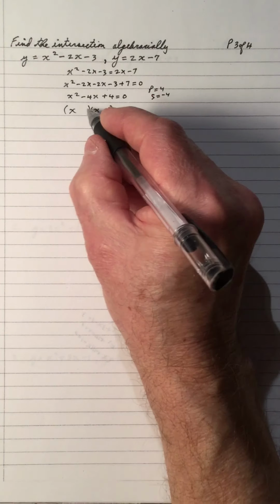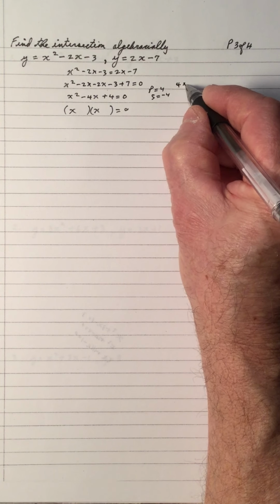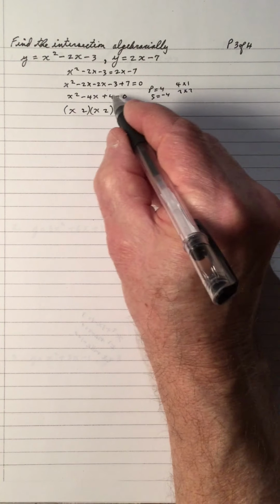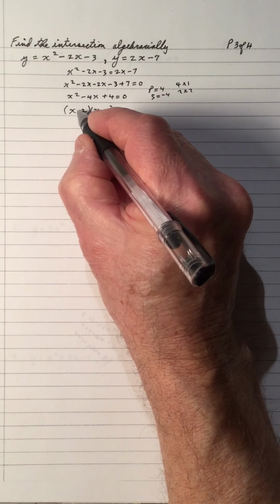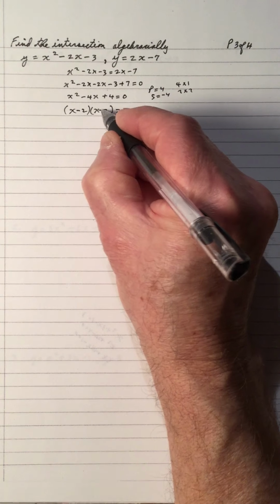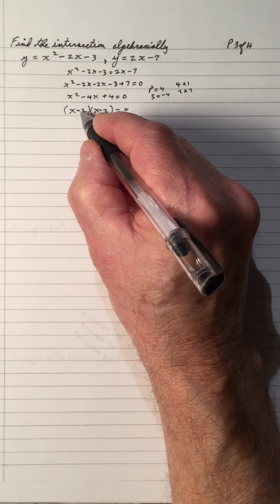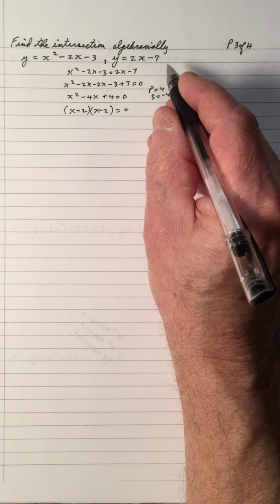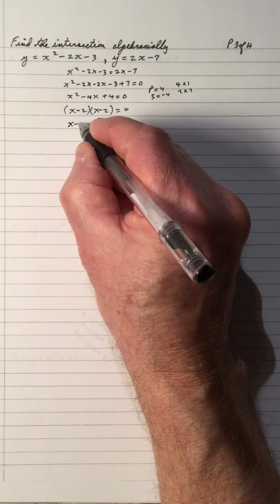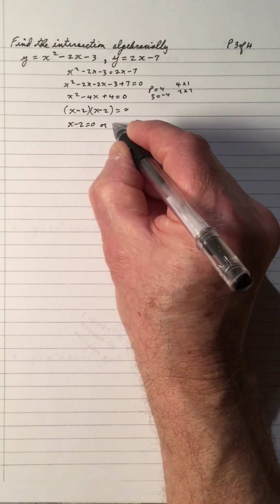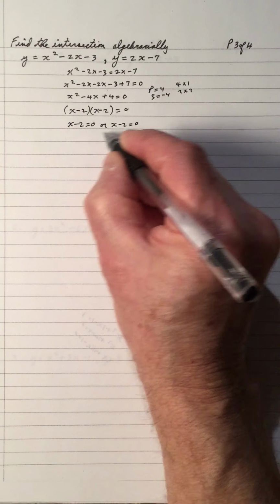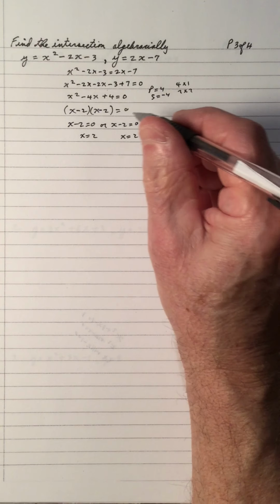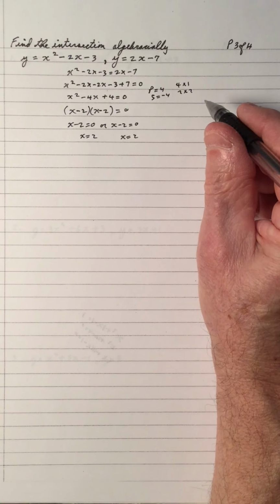So two numbers with product 4: 4 and 1, or 2 and 2. It has to be 2 and 2. The product is positive and the sum is negative, so it's got to be 2 negatives. Negative 2 times negative 2 is positive 4, and added up, I get negative 4. That means I have x minus 2 equals 0, or x minus 2 equals 0. So x is 2. Notice that x is 2 each time.